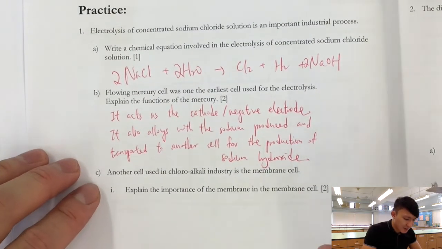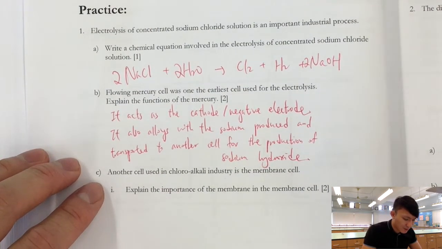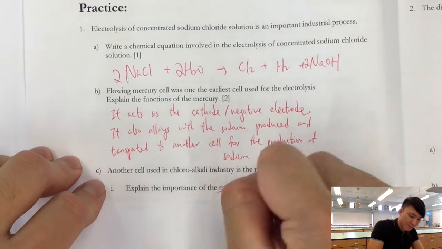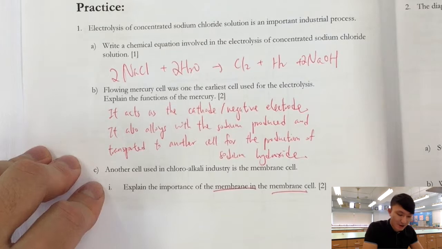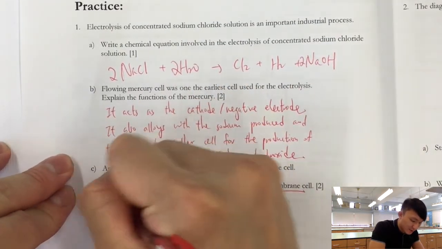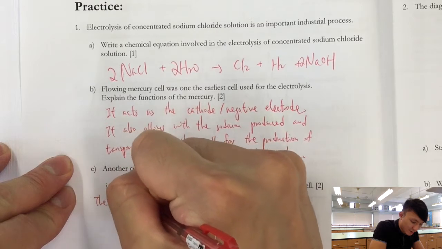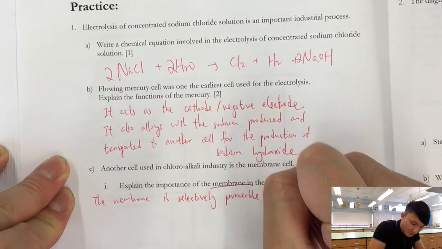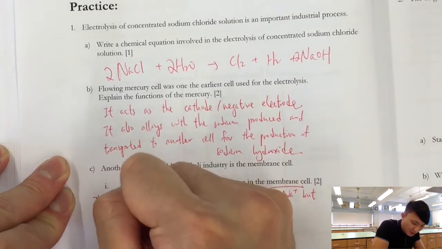Now C, another cell is also used in chloro-alkali industry, which is called membrane cell. Explain the importance of membrane in the membrane cell. So first of all, you need to say that the membrane is selectively permeable to sodium ions, but not other ions.